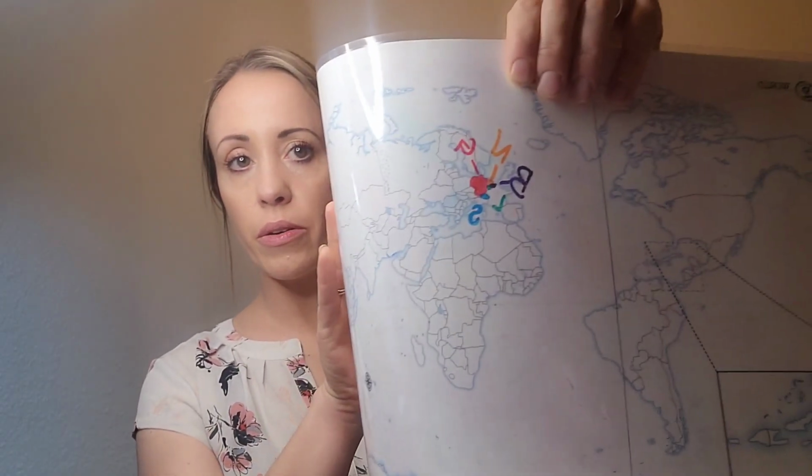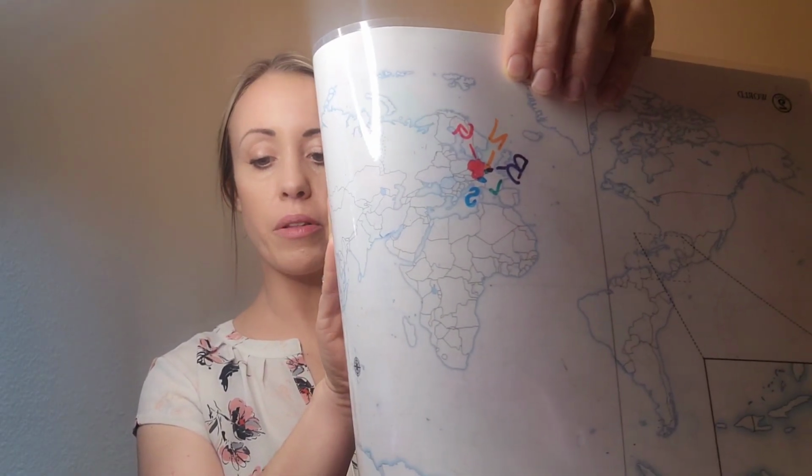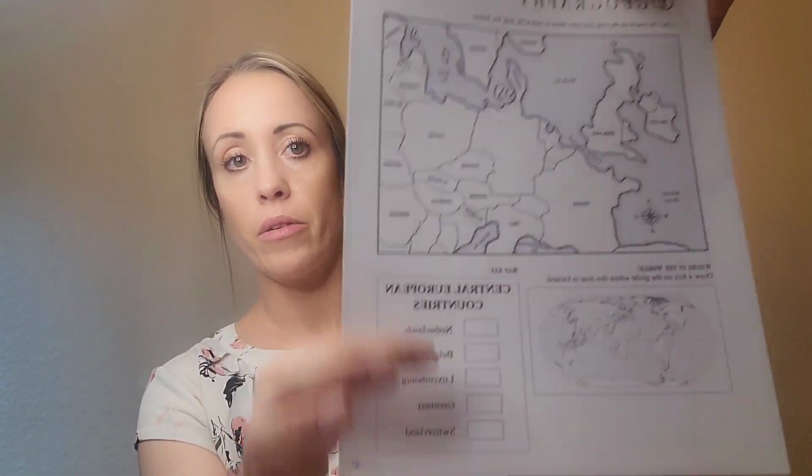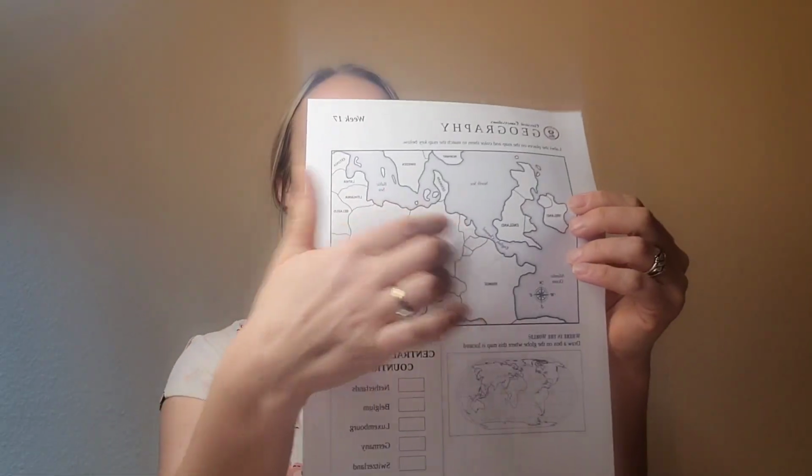And then for Central European countries this week, they're pretty small. I think you can maybe see them there, but Netherlands, Belgium, Luxembourg, Germany, and Switzerland. We ended up using this page here so they could color code them and see them a little bit easier because this map is really, really tiny. So that is what we did for geography.